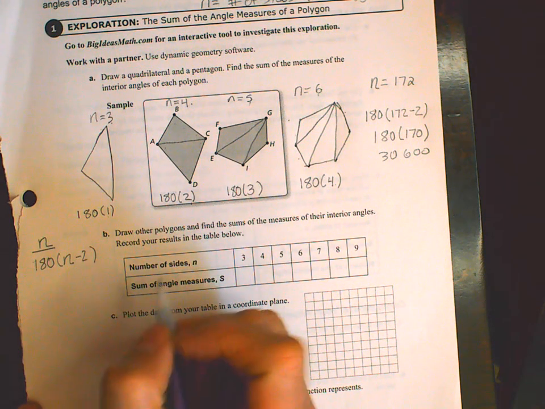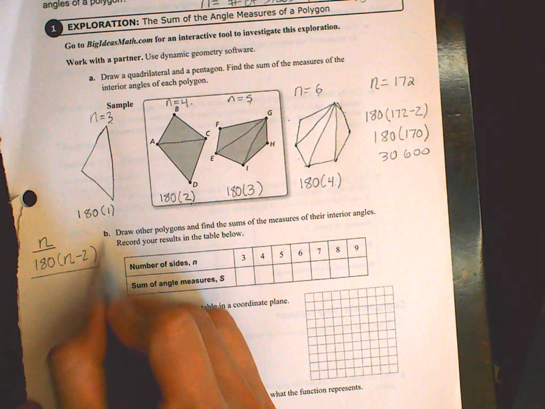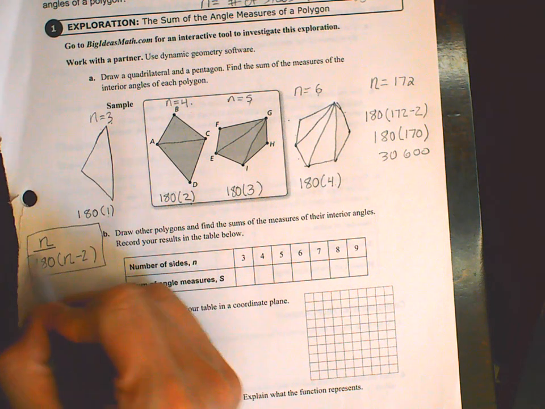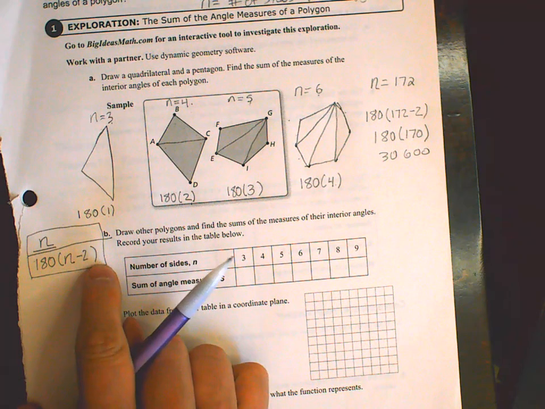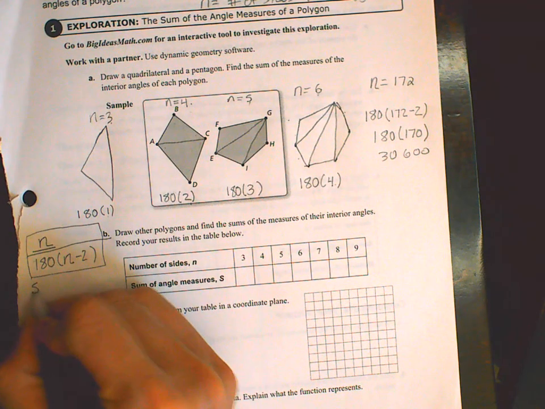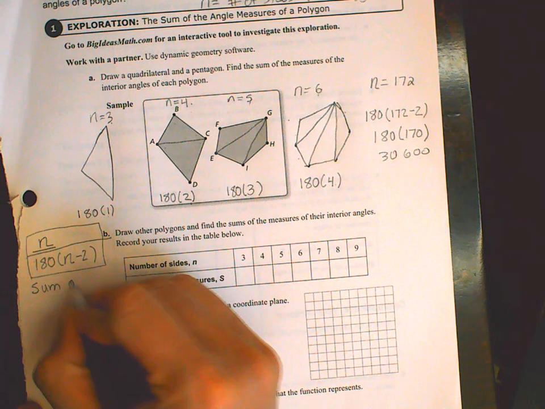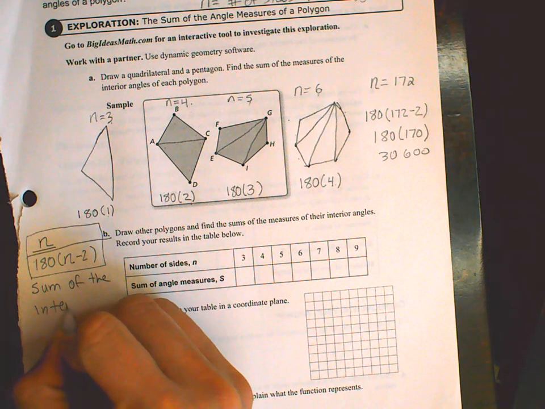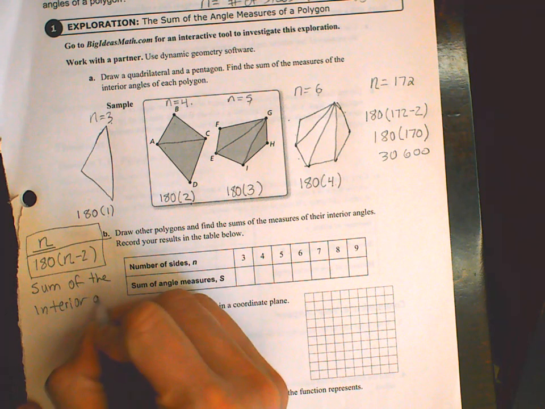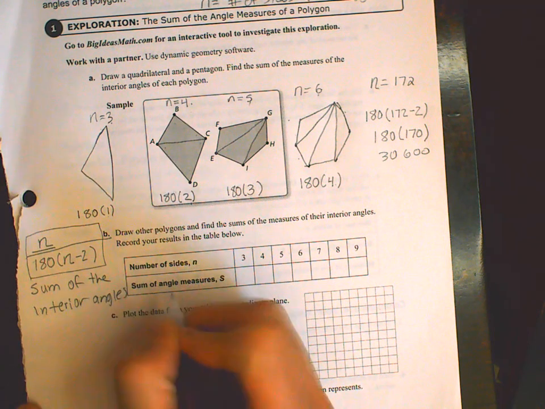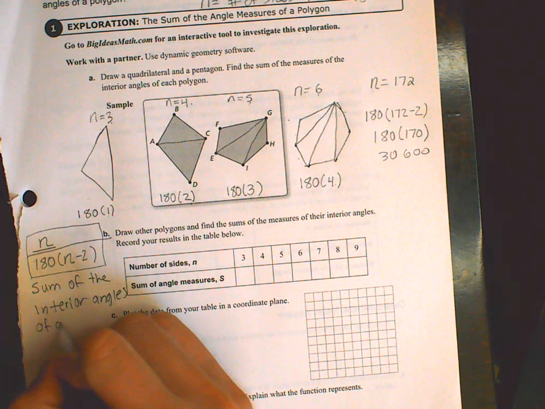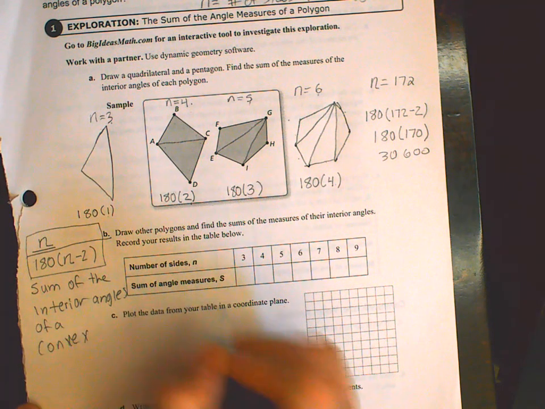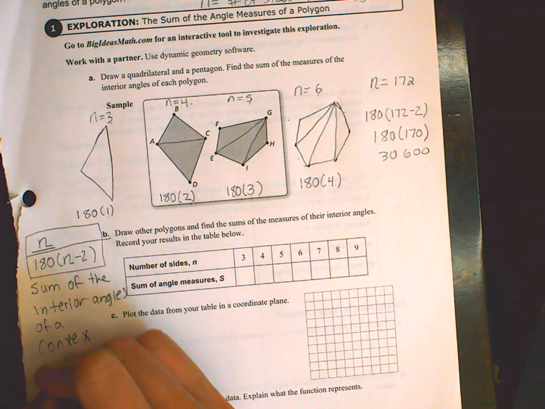So this equation right here, 180 times n minus 2, represents the sum of the interior angles of a convex polygon. I'll explain what that is in just a second.